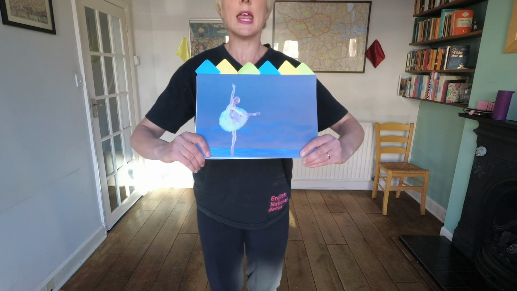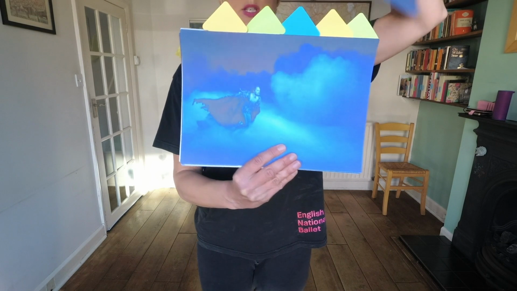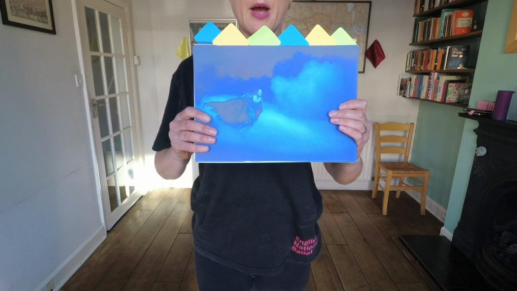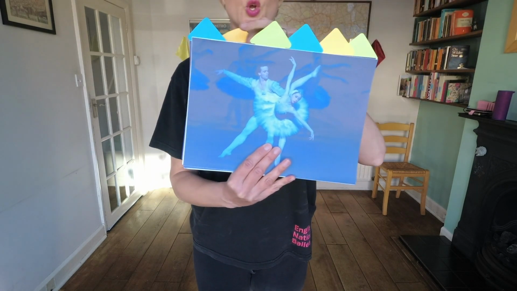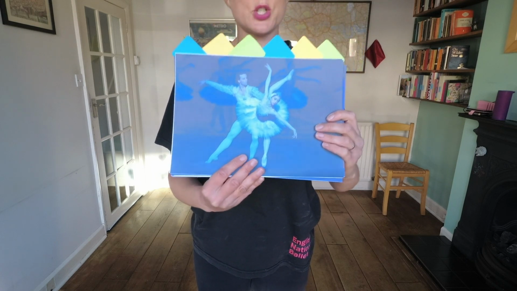Now this is Odette, and she was turned into a white swan by Rothbart, who is a bird-like creature with magical powers. There's Prince Siegfried, who falls in love with the white swan, which makes Rothbart jealous.